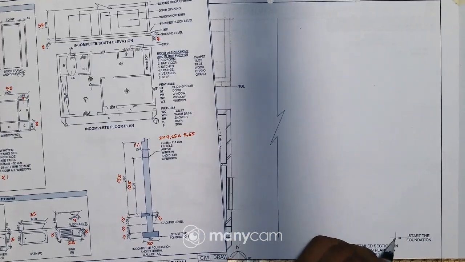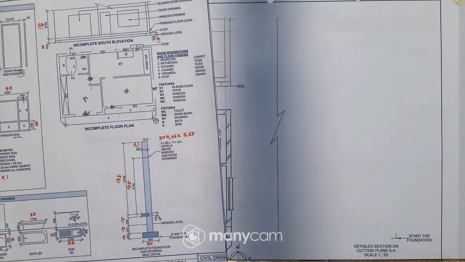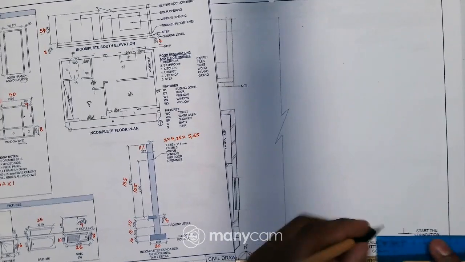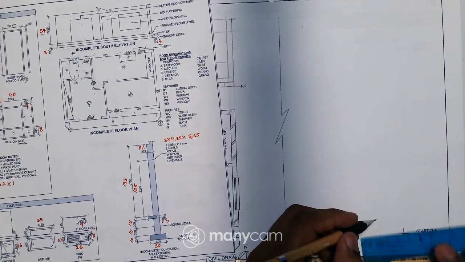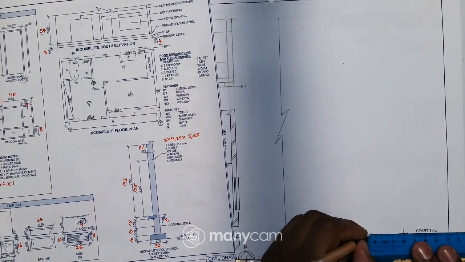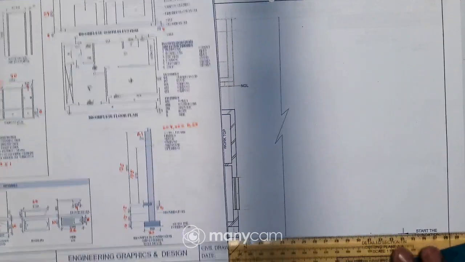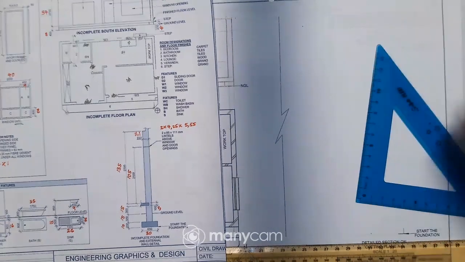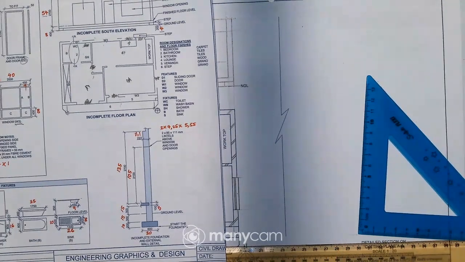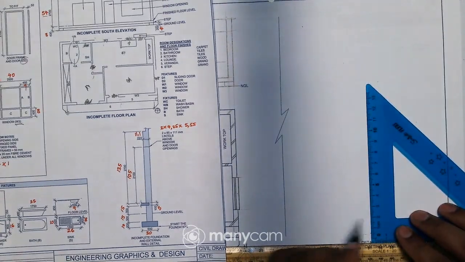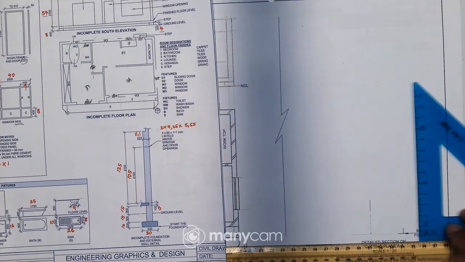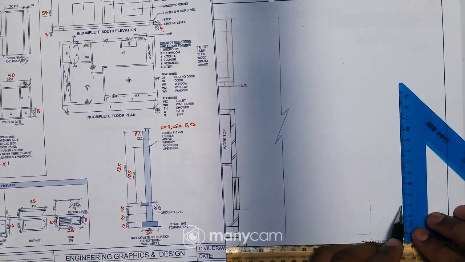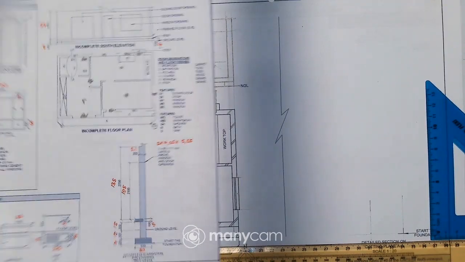So from here, I'll measure 30 right over there. Then I can draw a construction line there, a vertical line, just like that.